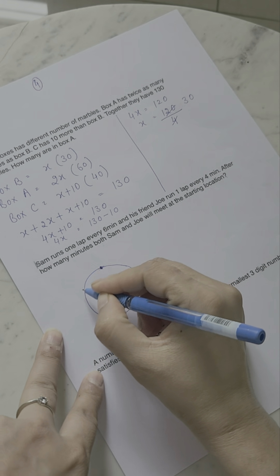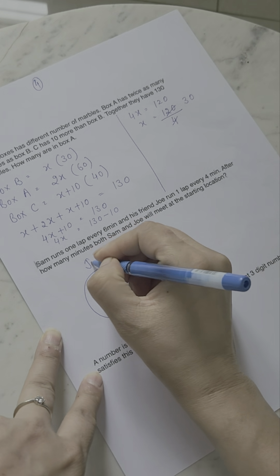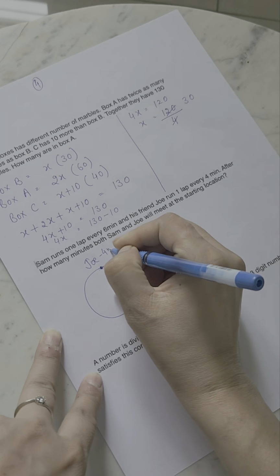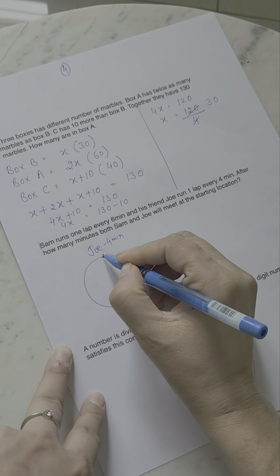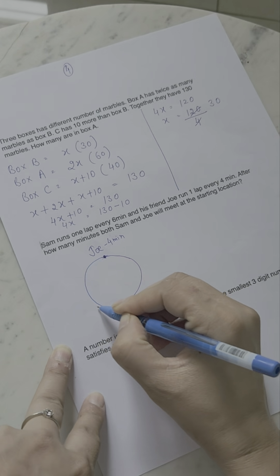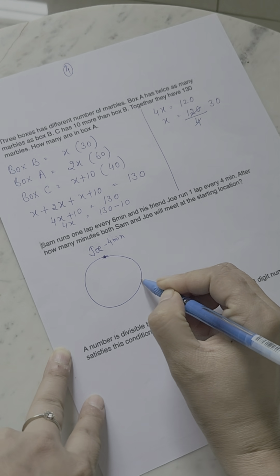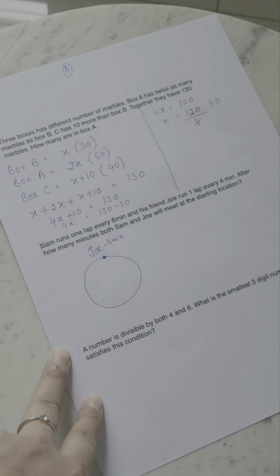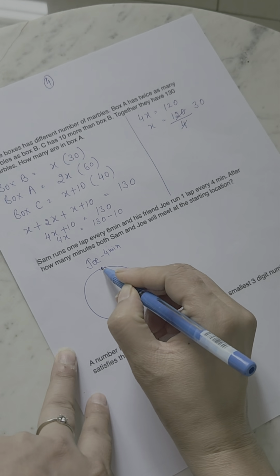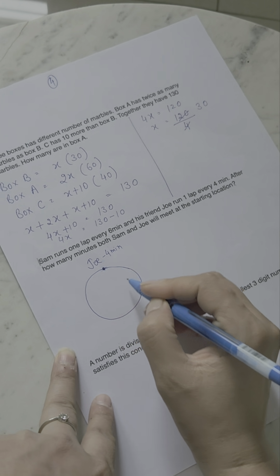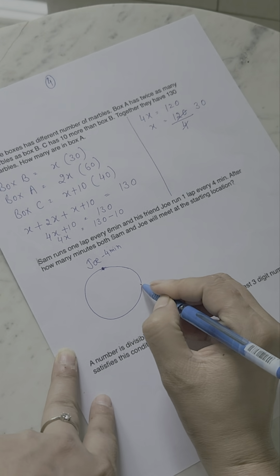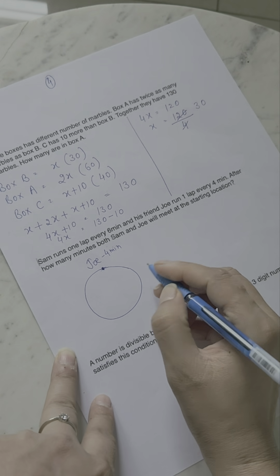So Joe starts from here and he takes 4 minutes. But Sam takes a little bit extra and he will not be here in 4 minutes. So they do not meet. Sam completes this whole circle in 6 minutes. So in 4 minutes, he will be somewhere here. So they both will not meet.